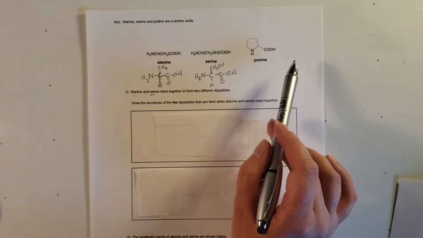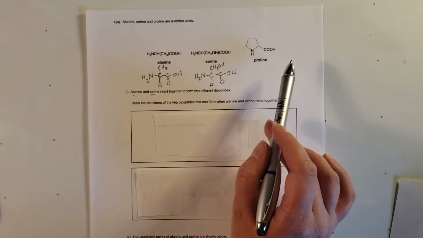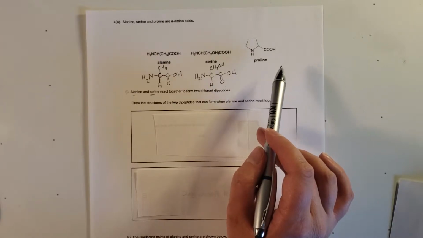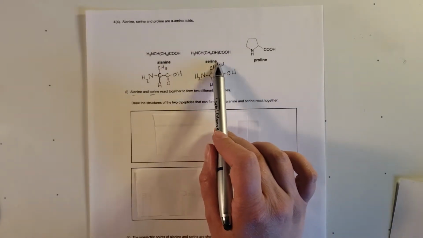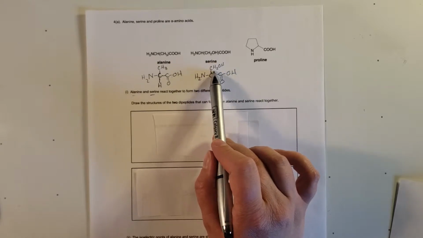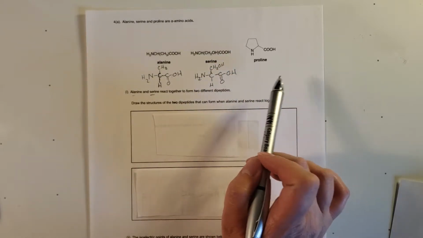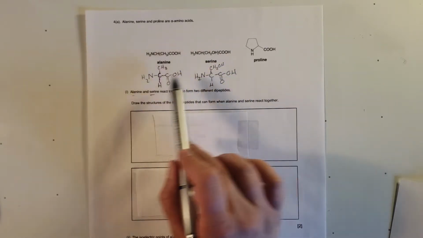So notice, if we think back to the original video when I talked about amino acids, this here in that generic structure that I showed would be the R group. So serine has a CH2OH, whereas alanine has a CH3.